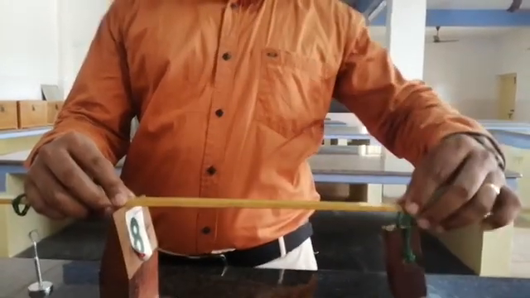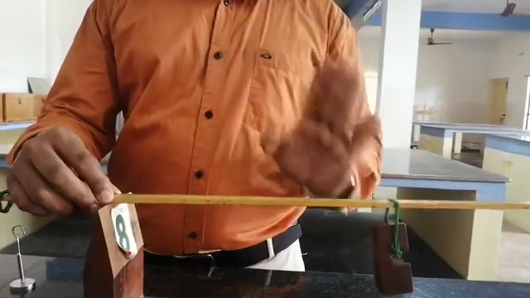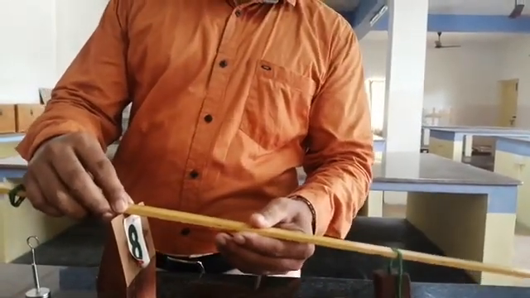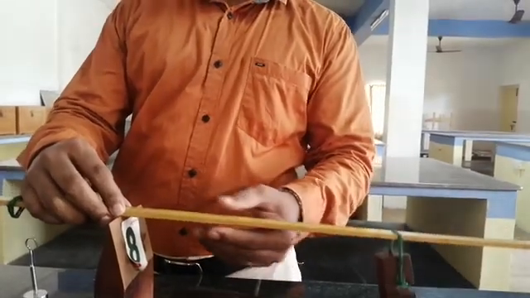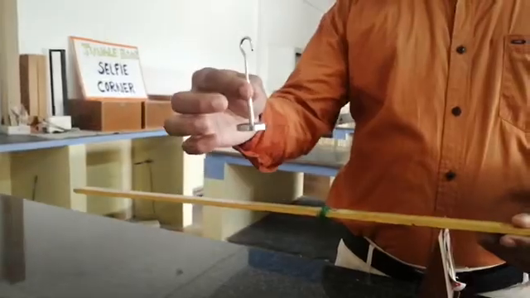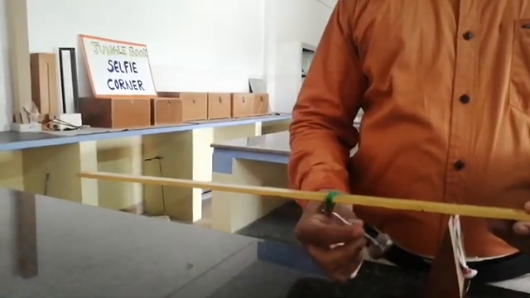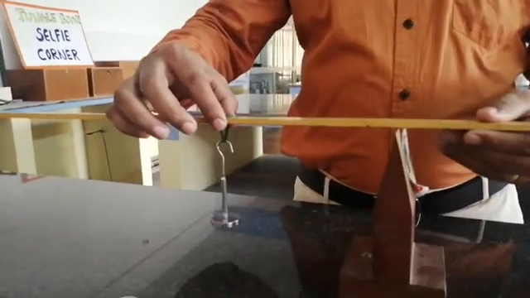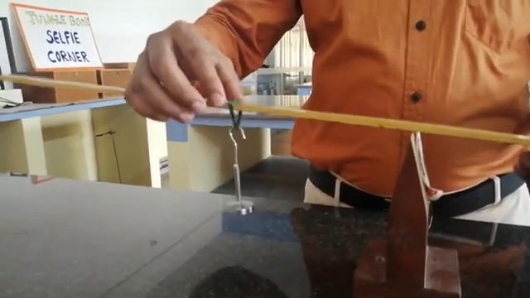I am keeping this distance fixed. Don't change this distance. So in which direction will it rotate? Clockwise rotation. Now I am taking my 50 gram mass and attaching it over this end. So when I look, it is going in that direction.